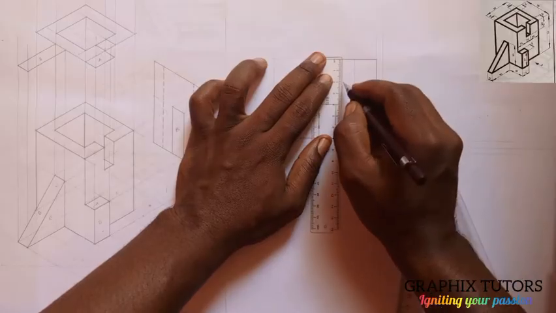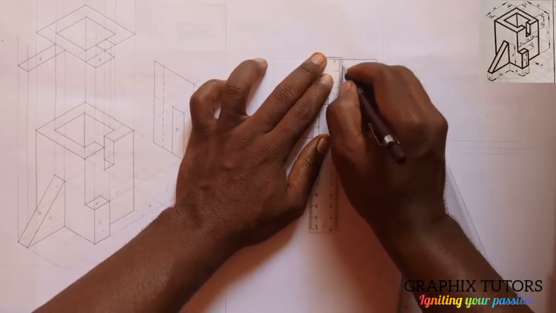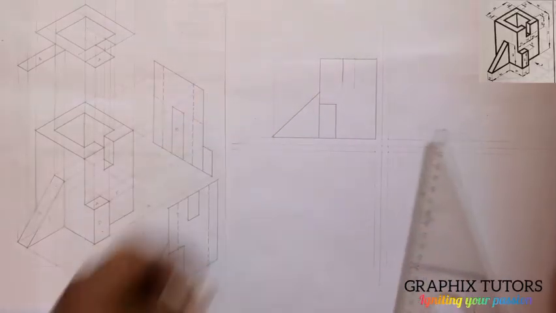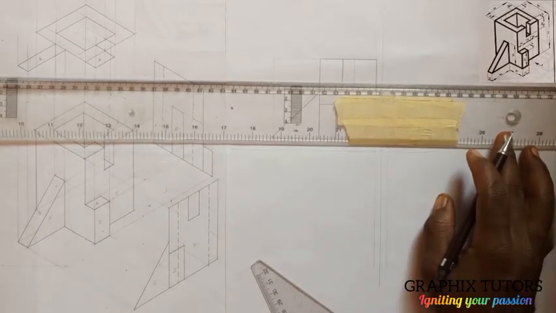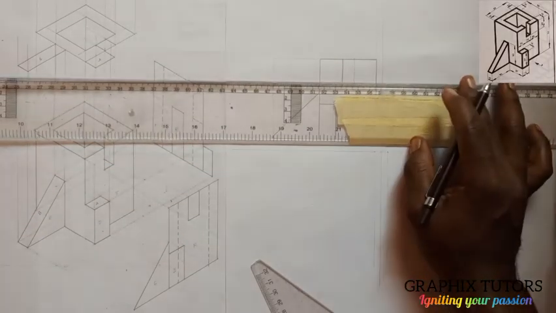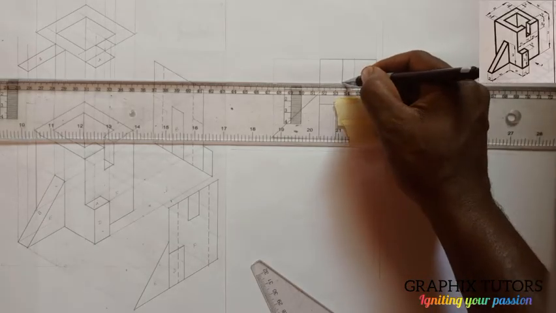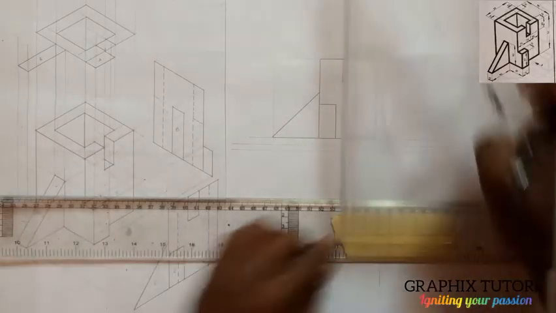So I'm going to thicken it. Now I'll close it up.